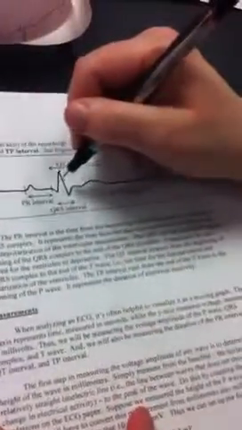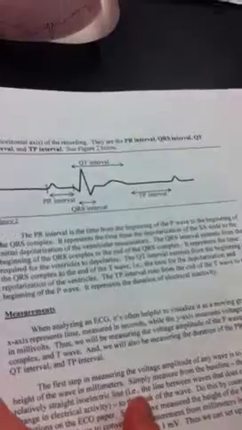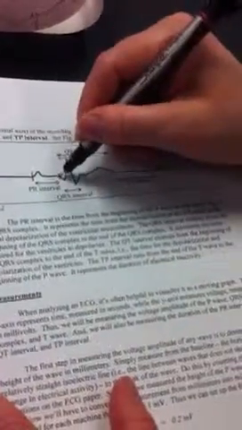Are you going to put these arrows first? No, you don't get any of that. You're just going to get the electrocardiogram printout like this, and you have to figure the rest. Okay, so you would stop here and you'd measure across.